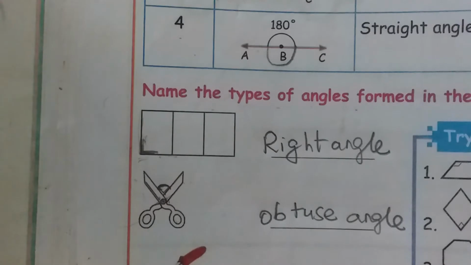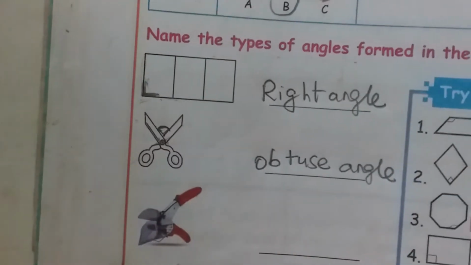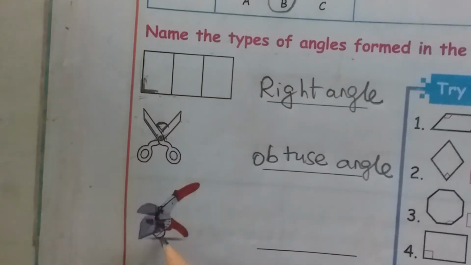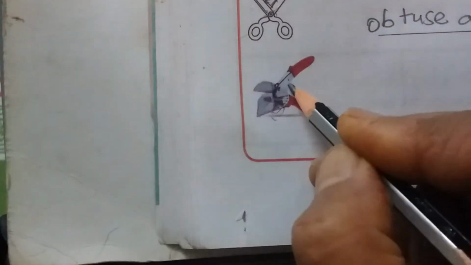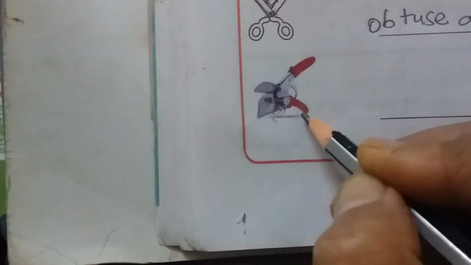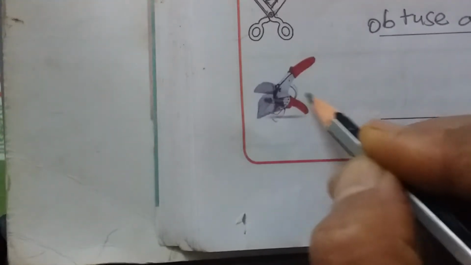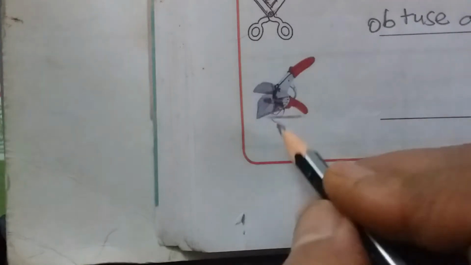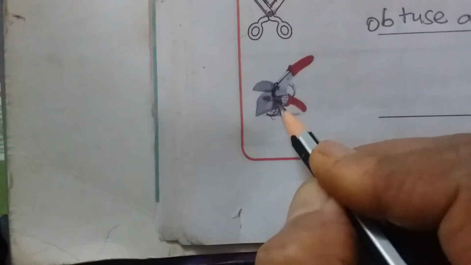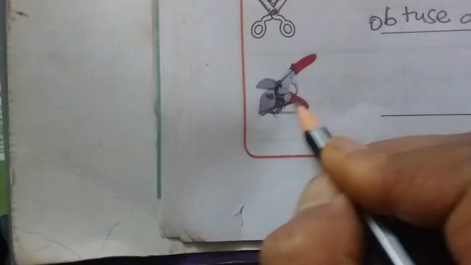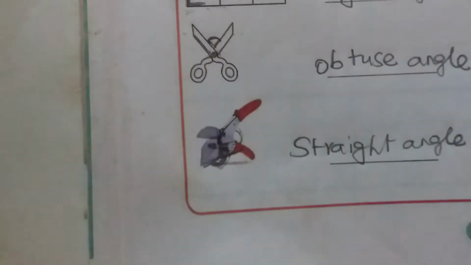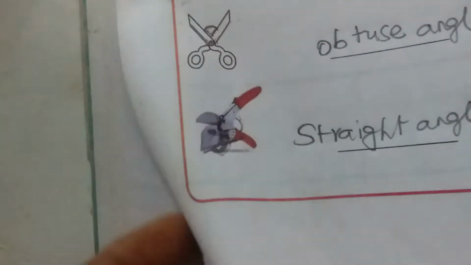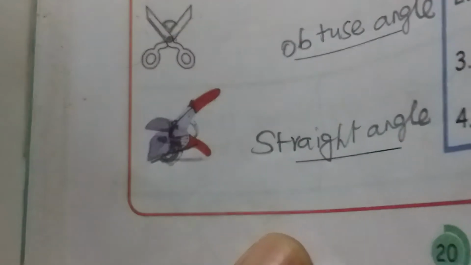Obtuse angle. Now look at this cutting plier. The angle is marked here. If it were here, it would have been acute, or maybe we can say acute or obtuse. If they are away from each other, we can say obtuse. But here the angle is marked here. So here is a line, here is a line. So this is what angle? Straight angle. Okay, it is a straight angle.